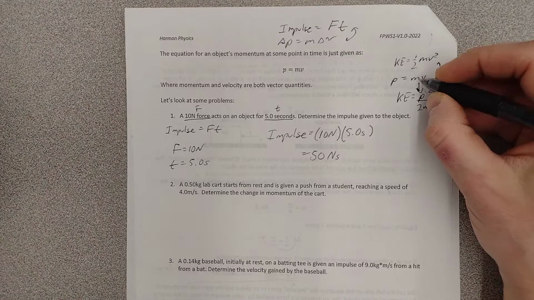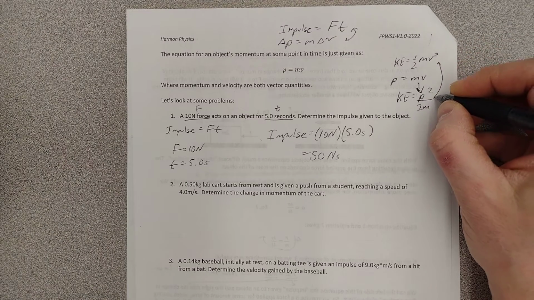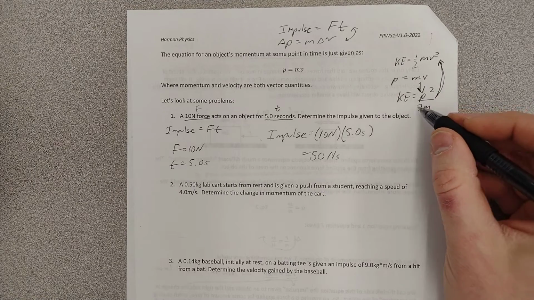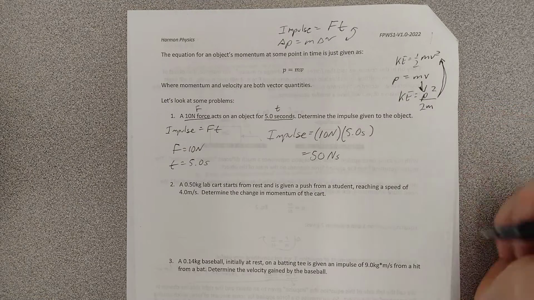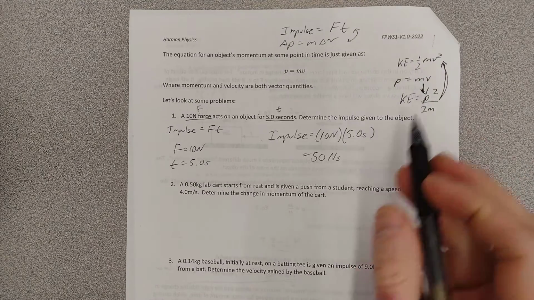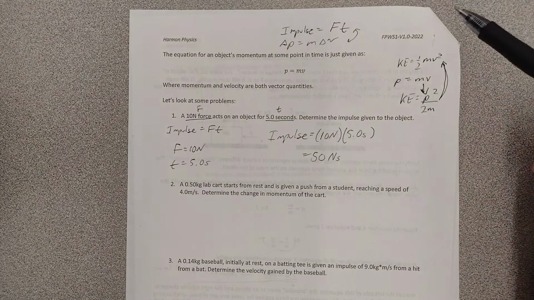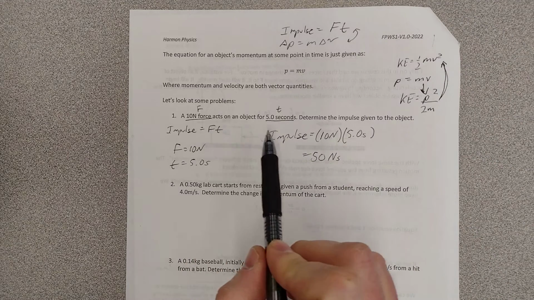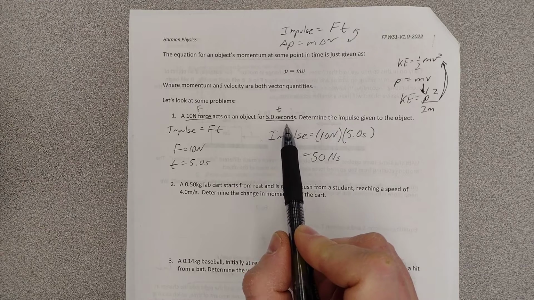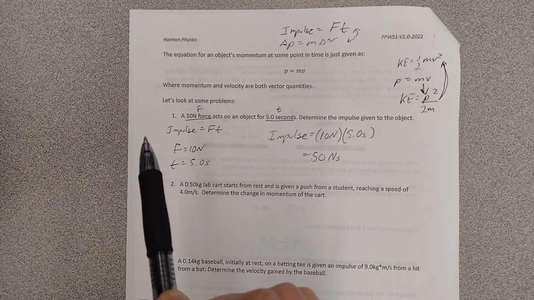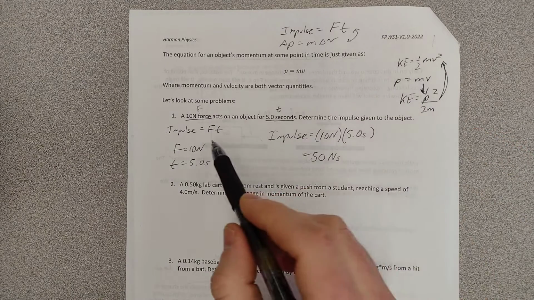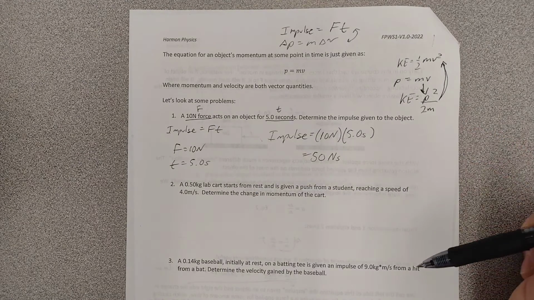It's kind of interesting. We don't do that in introductory physics, really. But in upper level physics, this is often how you write kinetic energy, P squared over 2m. Anyway, they are related, but again, if I gave you the distance the force acts for, you'd use work equals force times distance. If I give you the time the force acts for, you do impulse equals force times time. Work causes a change in kinetic energy. Impulse causes a change in momentum.